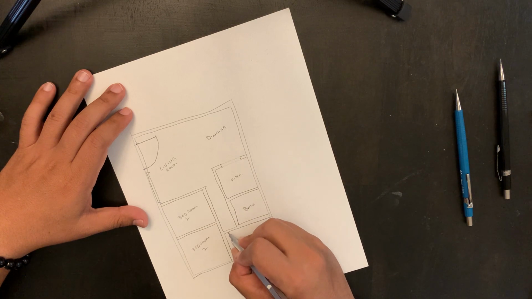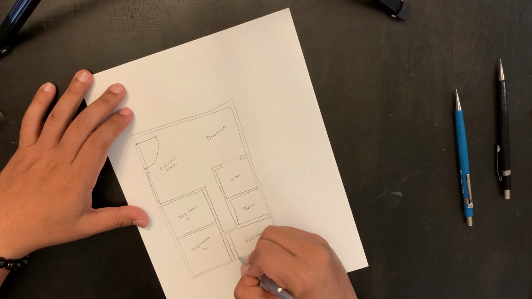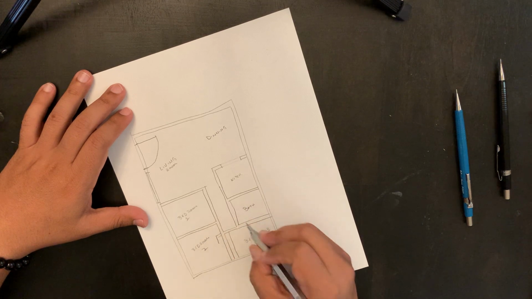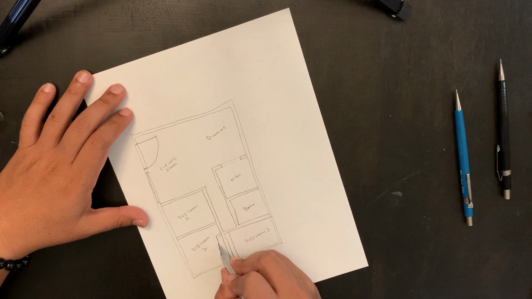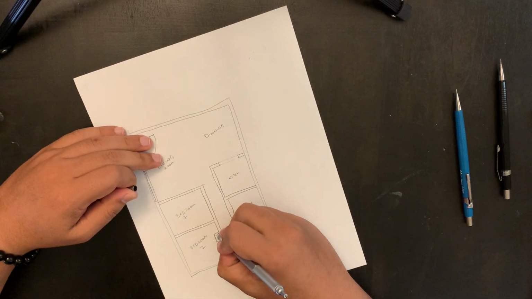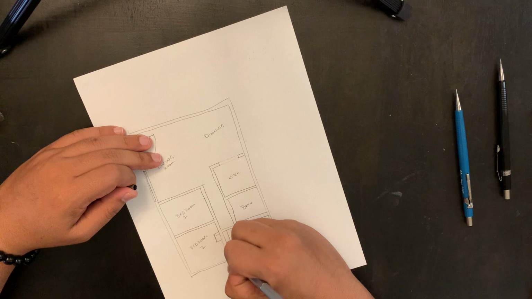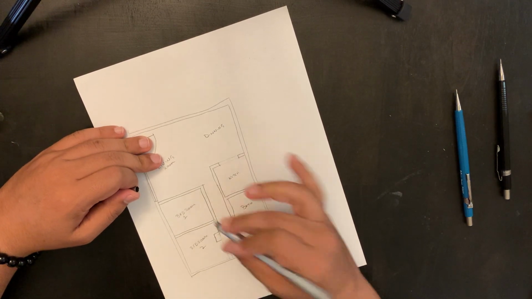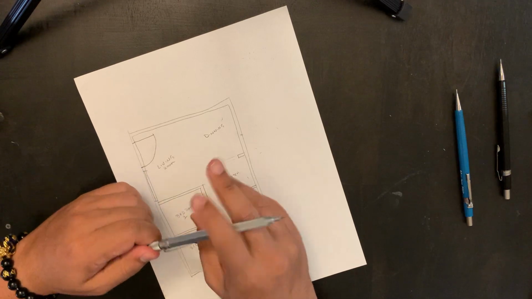Now, if you have closets, you're going to have to identify the closets as well. This one does have a closet here, and this one has a closet here. And actually, this goes like this. Now, I'm doing this by memory.